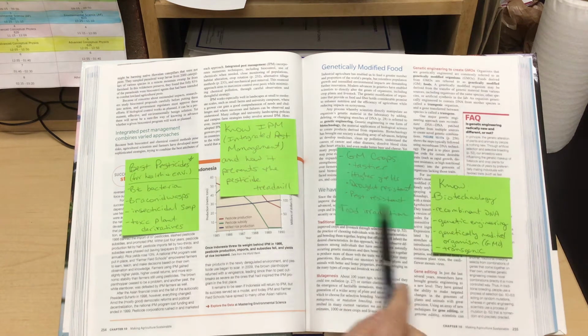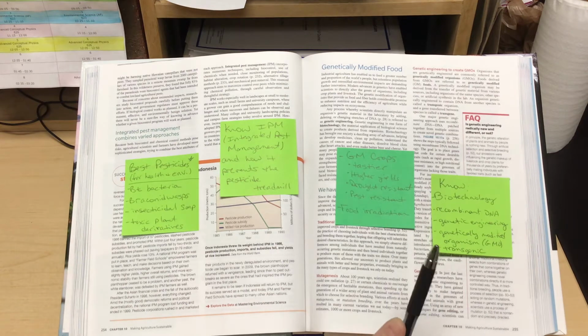And then I wanted to talk about food irradiation. Sometimes that is something that we do after the fact to keep food longer. So before food is at a processing plant, it will be irradiated to kill bacteria and fungi that are living on it, just so that it lasts longer.